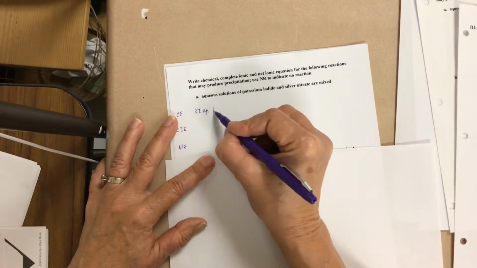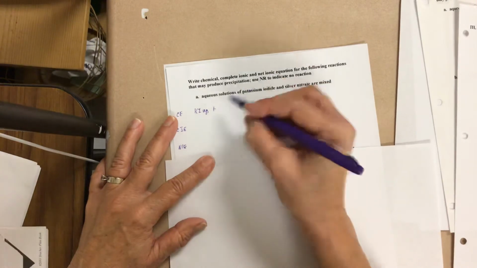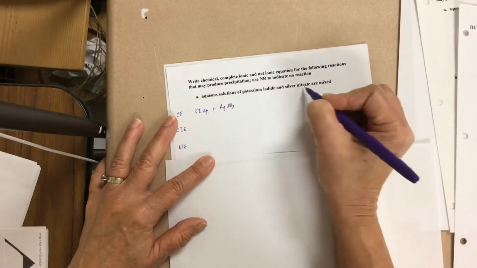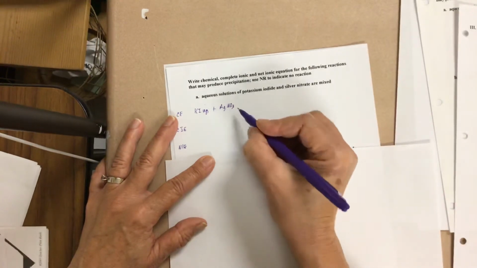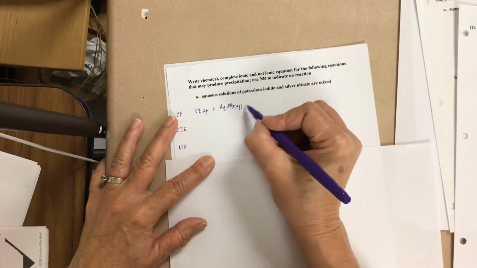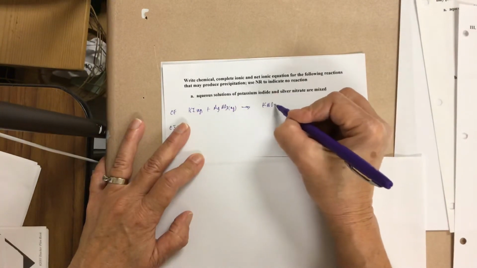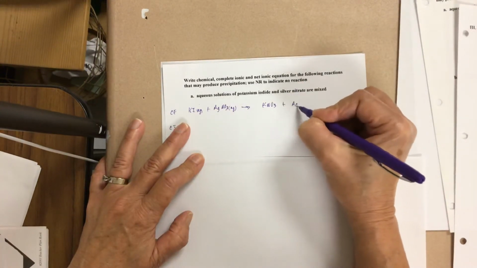Potassium iodide is KI, and it's aqueous. Your reactants are always aqueous in these. Silver nitrate is AgNO3. Nitrate, remember, if it's an -ate or -ite, it's a polyatomic, +1 -1, aq. Double displacement, so your products are going to be KNO3 and AgI. Always write your metal first.